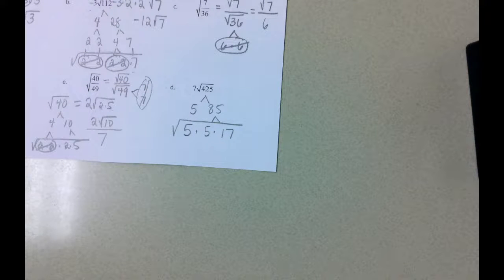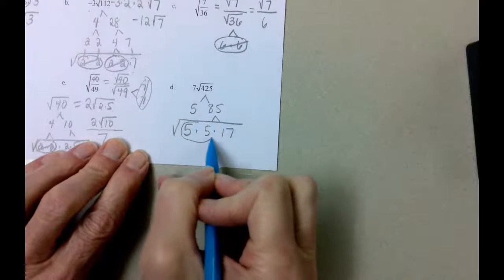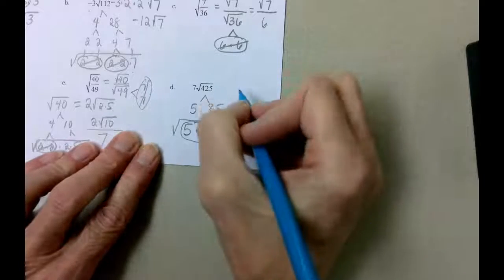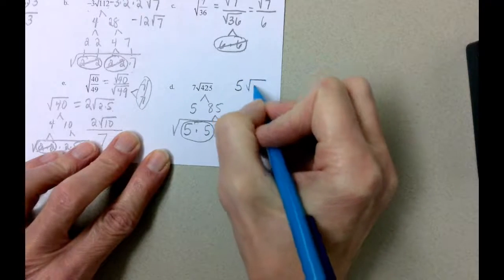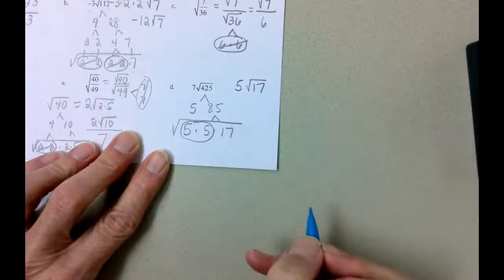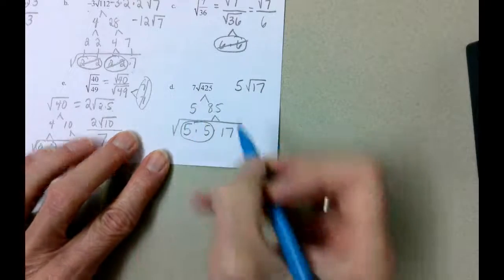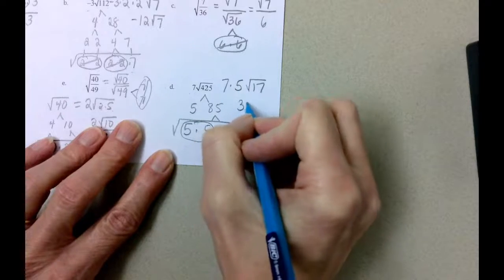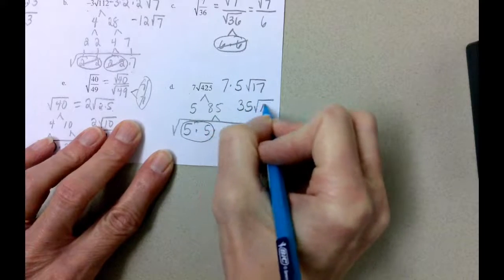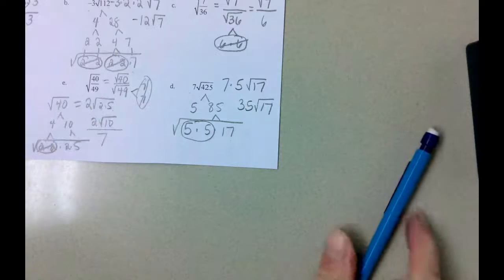And what we're looking for is 2 of the same value to take out 1. So we're going to take out a 5. We still have the square root of 17. It's single. We can't take that out from underneath the square root. Don't forget that there was a 7 out in front here. So this is 7 times 5, which is 35, square root of 17, which is our solution to this problem.